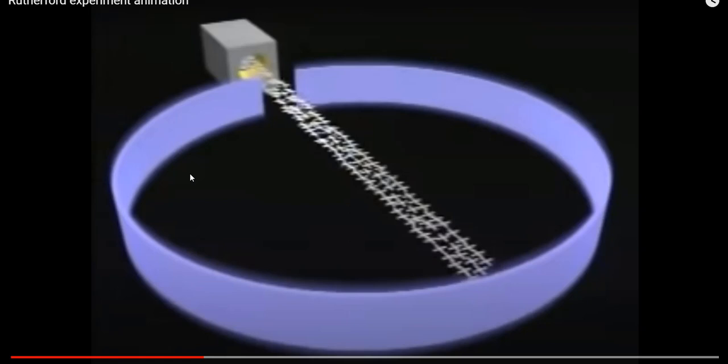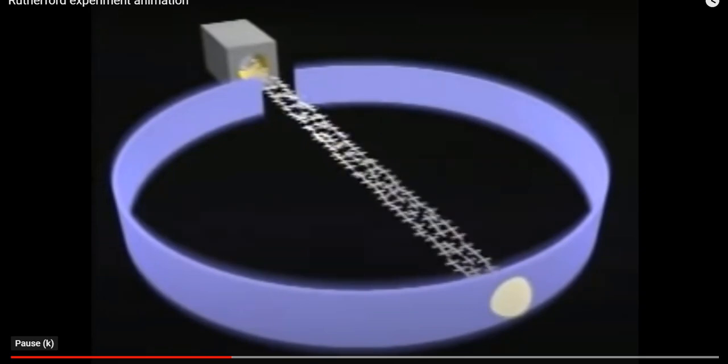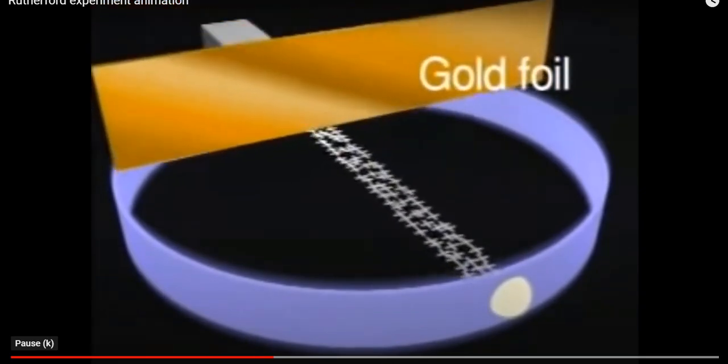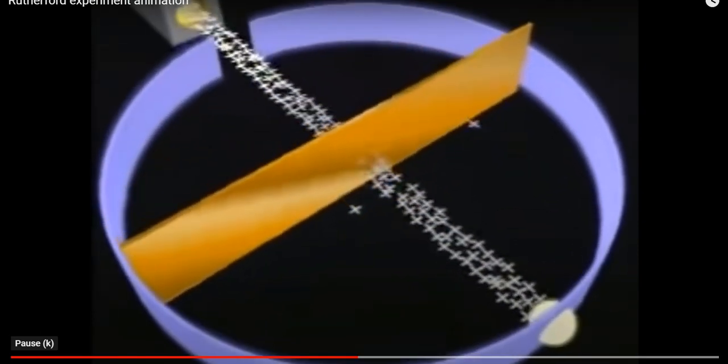And what he did was he had a gold foil that he placed, and a screen to glow. A gold foil where he would shoot it with these special nuclear particles. You don't have to worry about what those are. Beta particles, but we're not going to get into that. And he surrounded the gold foil with a special detector. And he reasoned out that if you have a very tight, dense nucleus, then these special radioactive particles will actually bounce off of it.